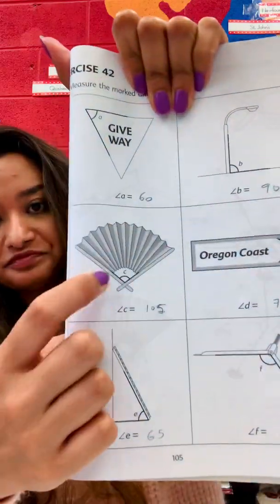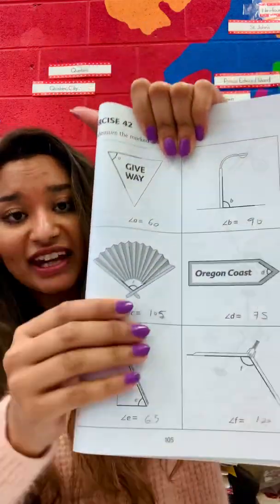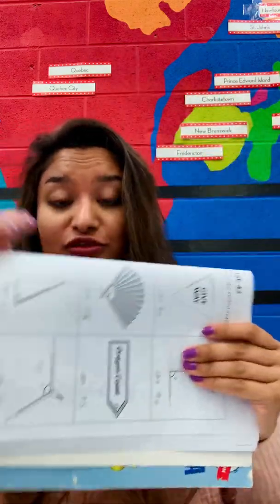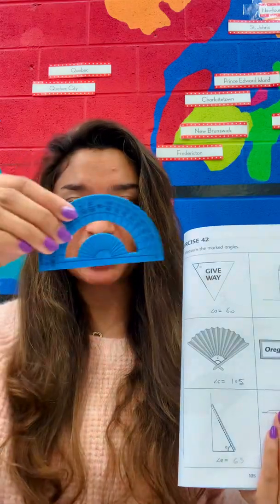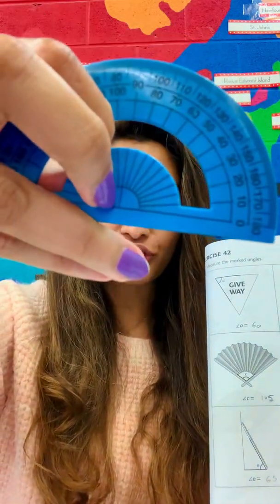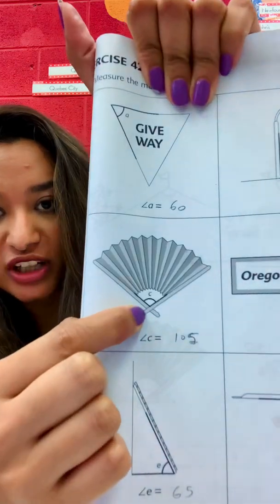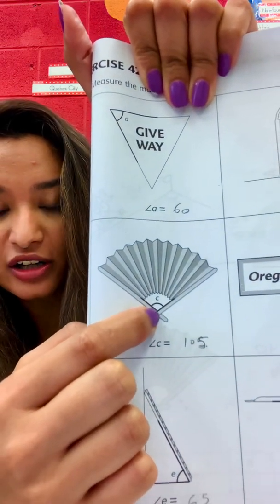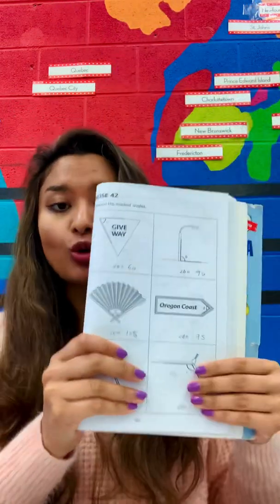Now let's go to number C, this one. Again, for this exercise, feel free to flip your picture until you're able to put the protractor with the middle line right in the corner of the angle that you're measuring. So right at the end. This is what I mean when I say corner. So you put your protractor right here.